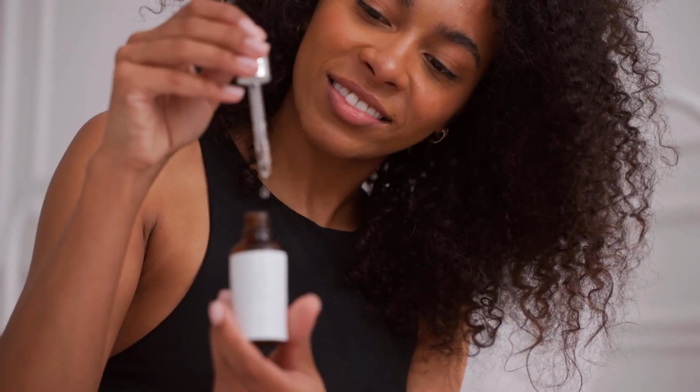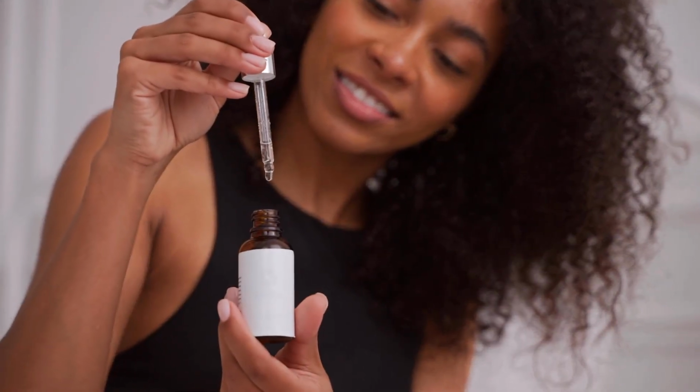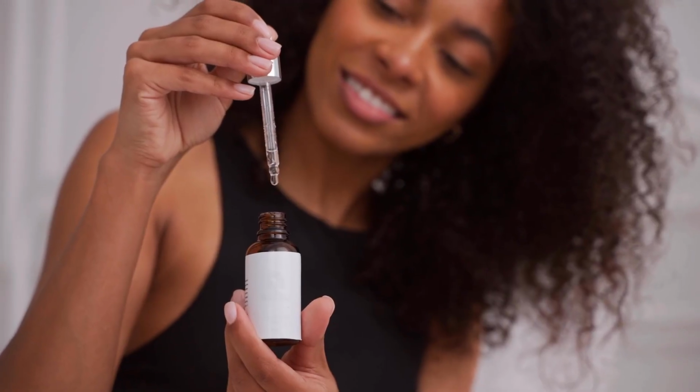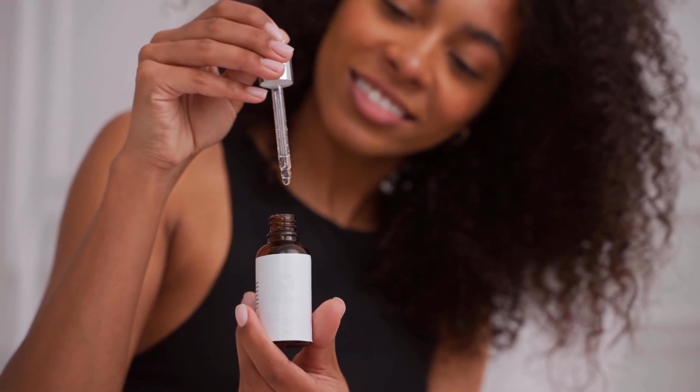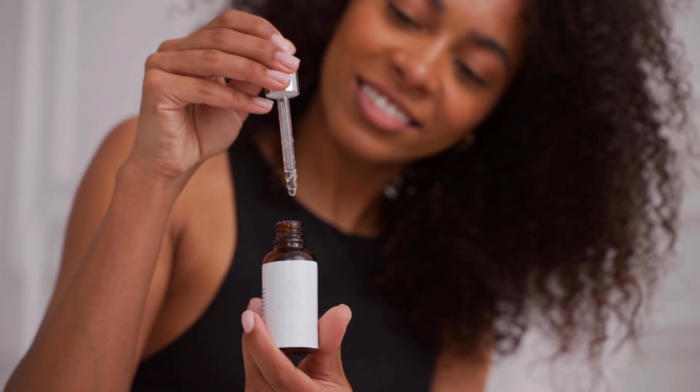These oils hydrate, seal in moisture, and add shine without weighing the hair down, unlike heavier oils like castor oil or coconut oil, which, ironically, are what they recommend for high porosity hair. High porosity hair needs heavy oils because of the raised cuticles. They help keep and seal in the moisture for longer and prevent water loss.